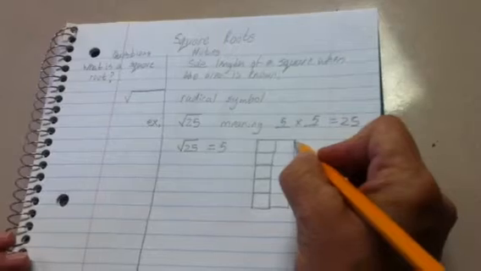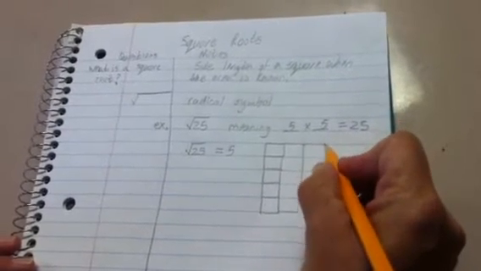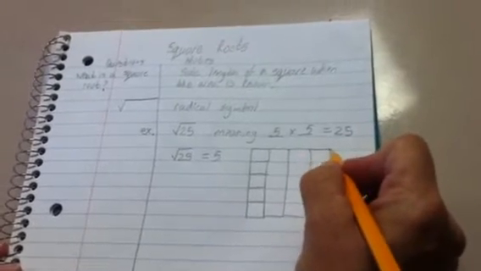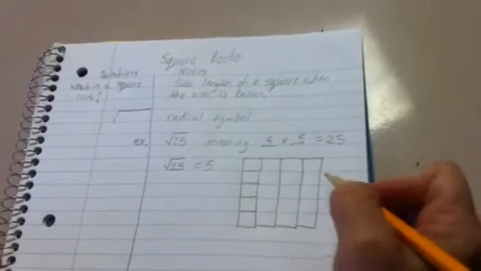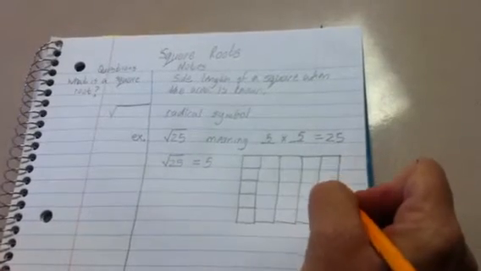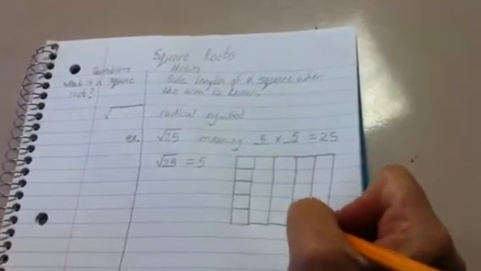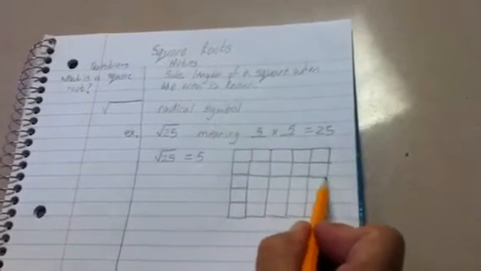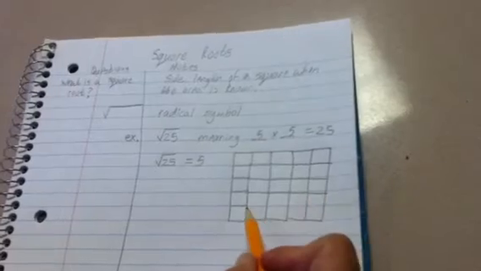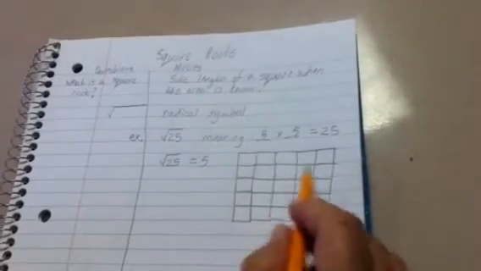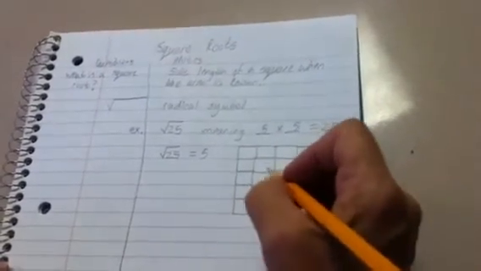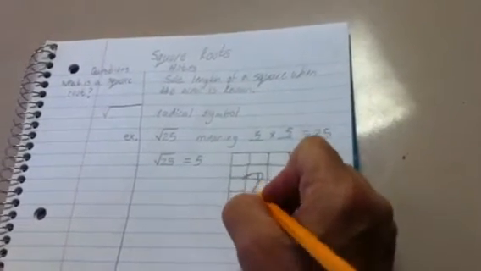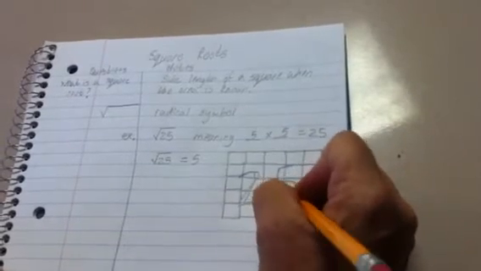So now we have 10, 15, 20, 25. Okay, and if you want to go ahead and fill these in across, we can do that. So this square has an area of 25, so I'm going to write 25 across it. Area of 25.